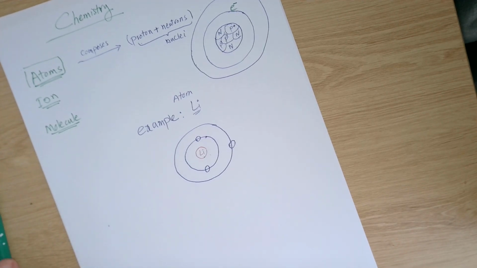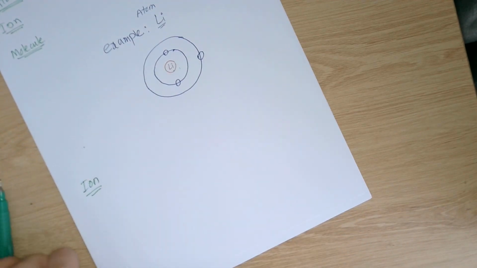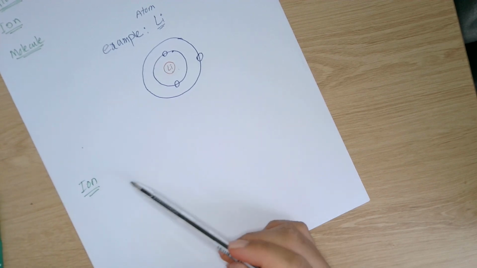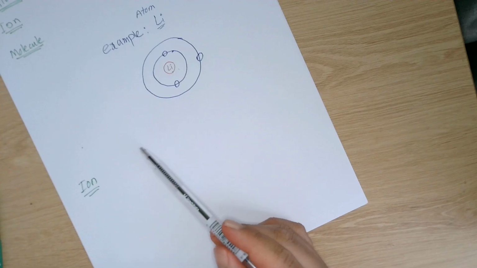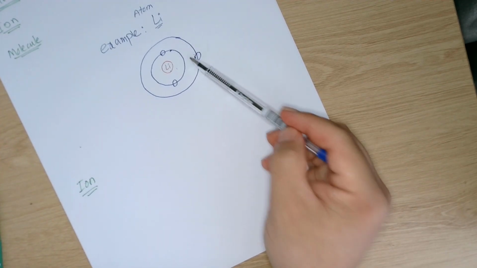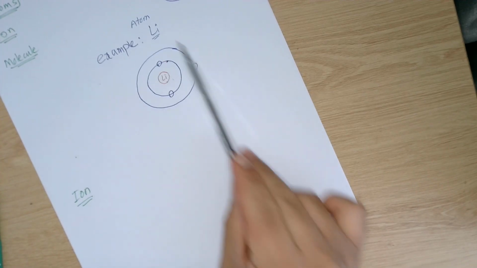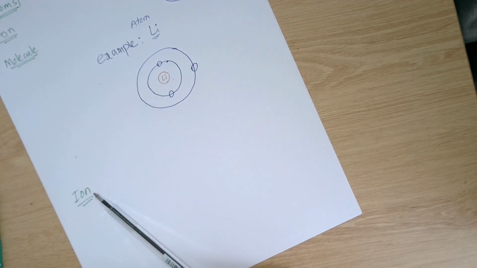What about ion? Ion is the same nucleus, but the electron count has changed. An atom becomes an ion when it loses or gains electrons. This is an atom, and it becomes an ion.